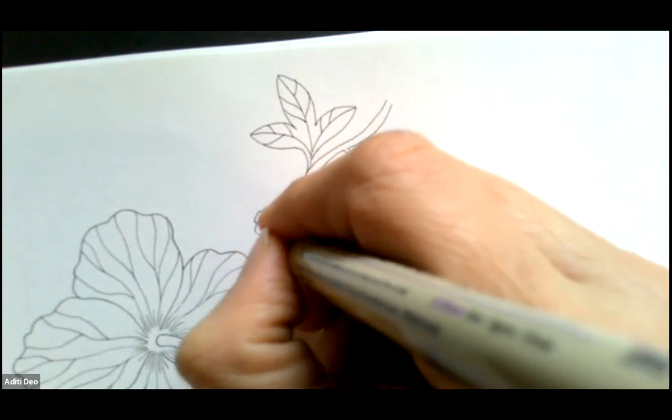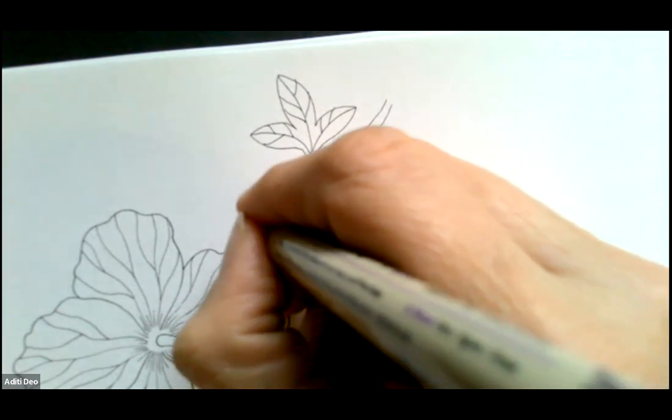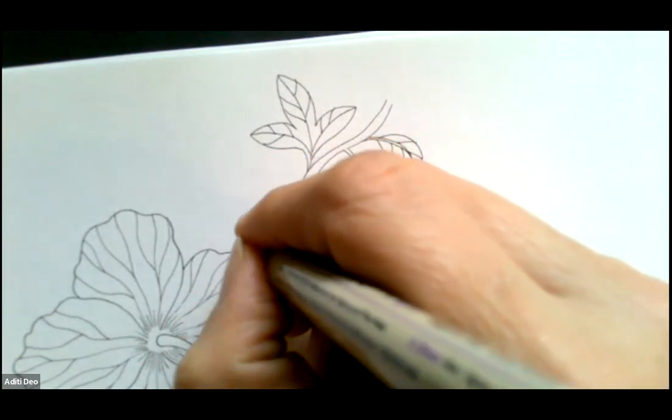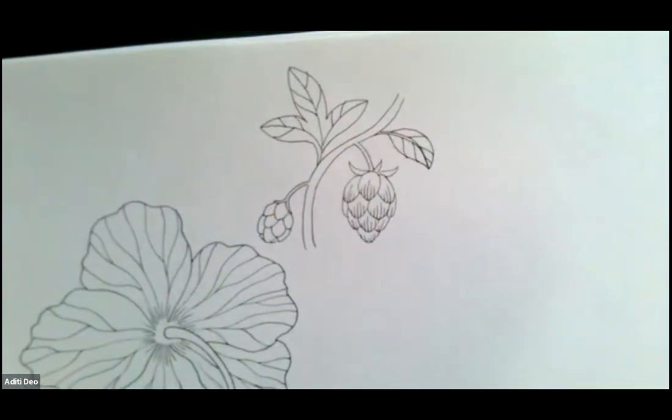Is this shape okay? One minute. Huh? Yep, looks good.